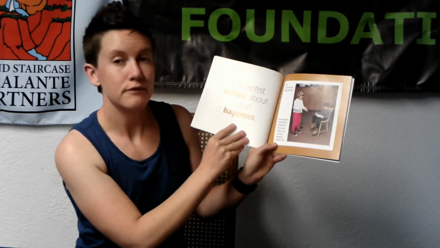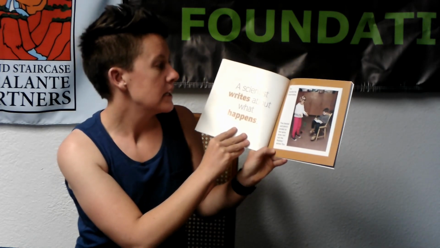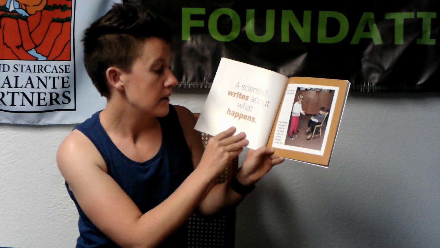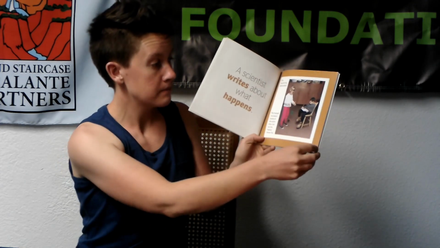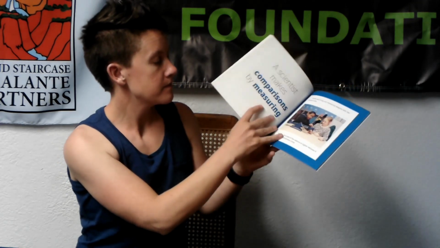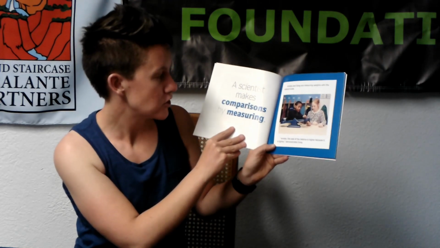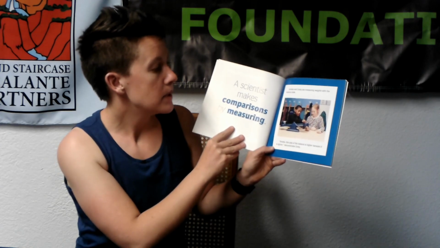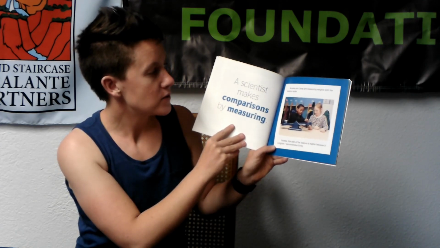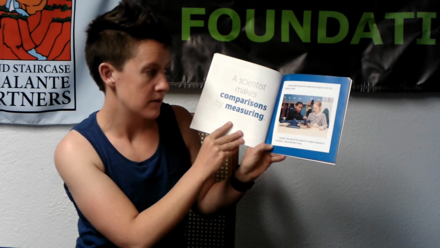A scientist writes about what happens. Tim records his observation. "The checker and pencil landed at the same time, but not the feather," writes Tim. A scientist makes comparisons by measuring. Amelia and Corey are measuring weights with the balance scale. "Amelia, this side of the balance is higher because it is lighter," demonstrates Corey.